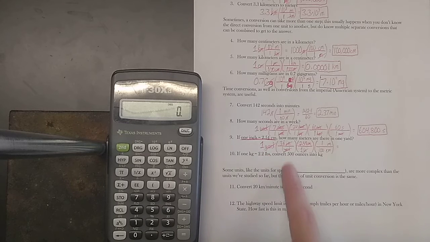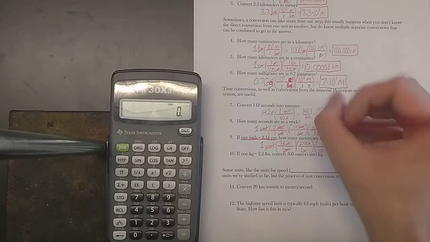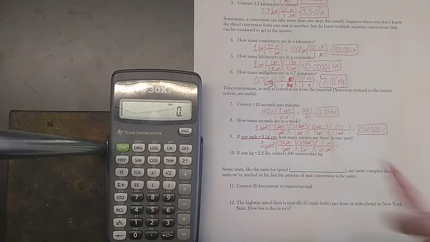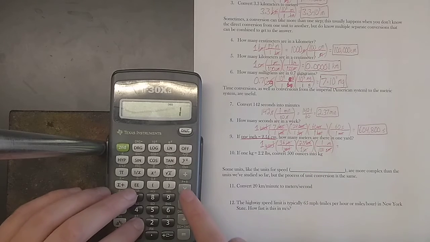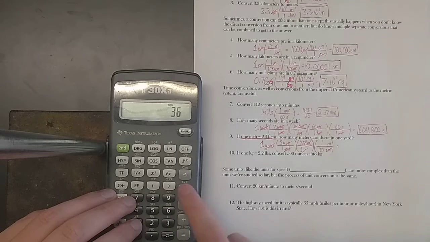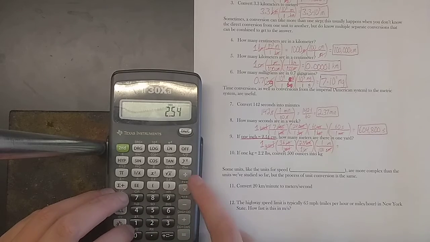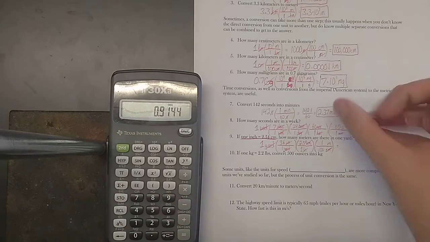I have 1 times 36 over 1 times 2.54 centimeters over 1. Let me cancel out the centimeters. Not that it really matters. Okay, 1 times 36 over 1 times 2.54 over 1 times 1 over 100.